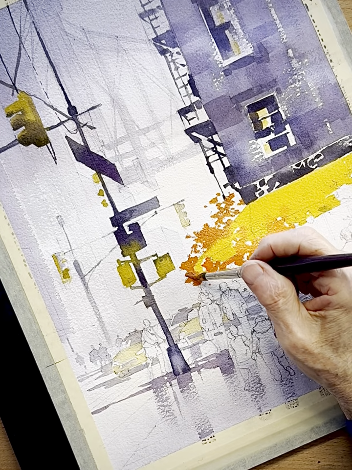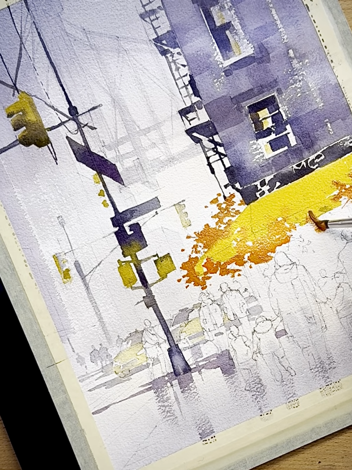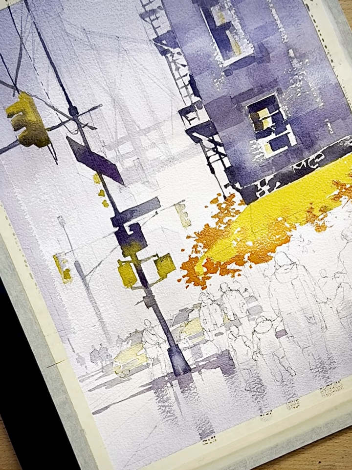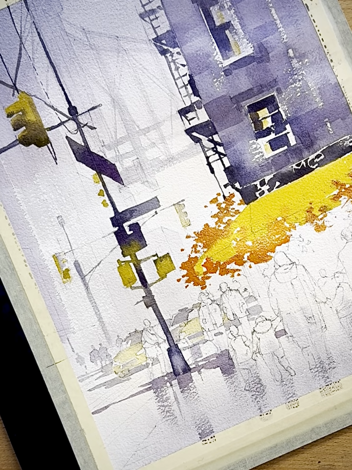So fairly carelessly daubing this in to make it look as rough-hewn and unkempt as possible. Another contrast against all the more architectural shapes and harder edges. So that's just a permanent orange.